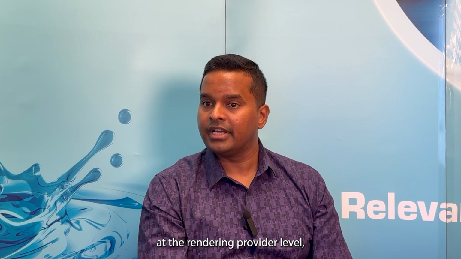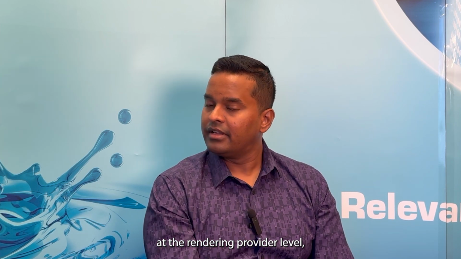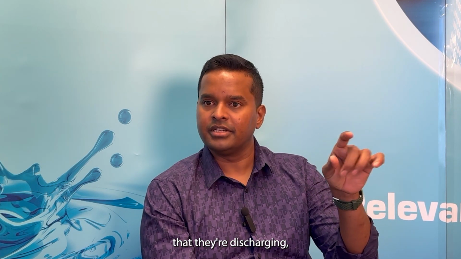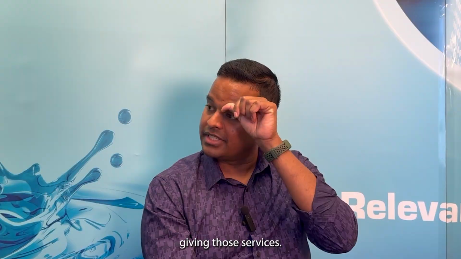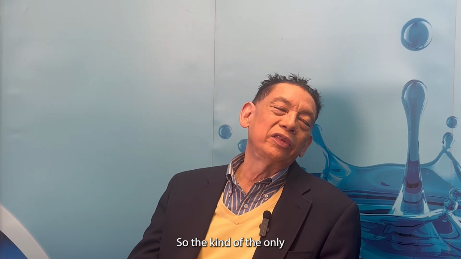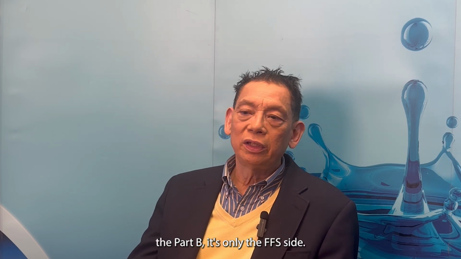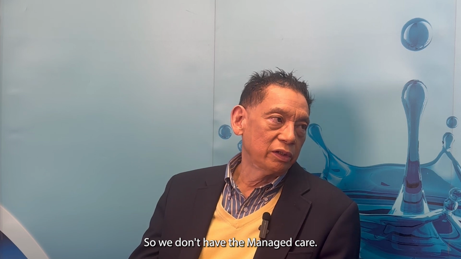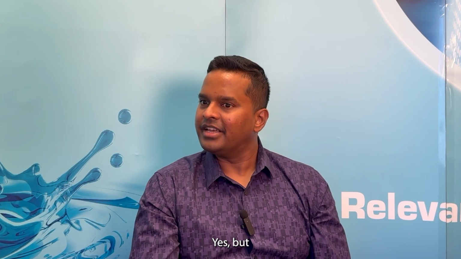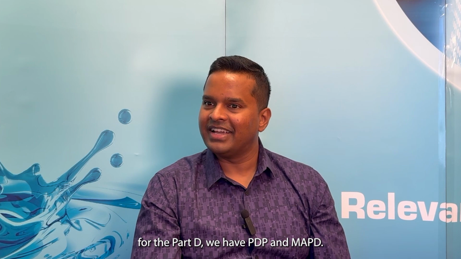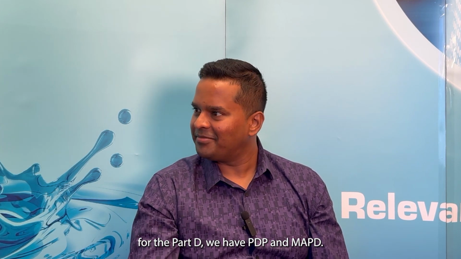We can see it at the rendering provider level, which is the location where they are giving those services, by HCPCS. The only caveat is that for Part B, it's only the FFS side, so we don't have the managed, but maybe that's okay. For Part D, we have PDP and MAPD.